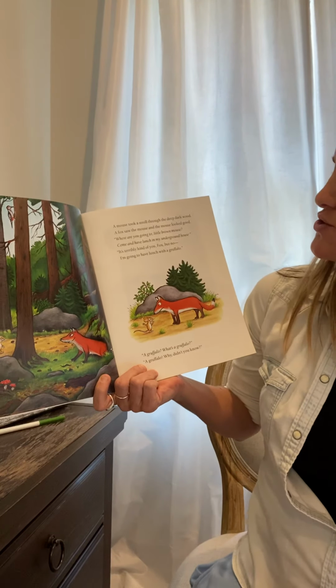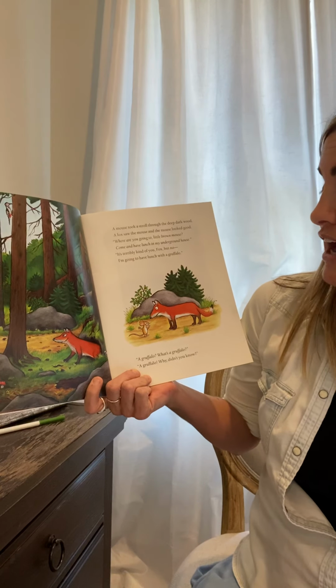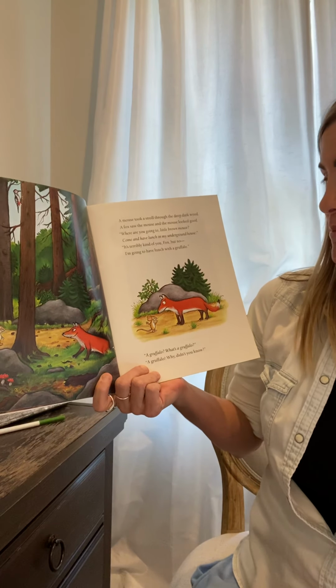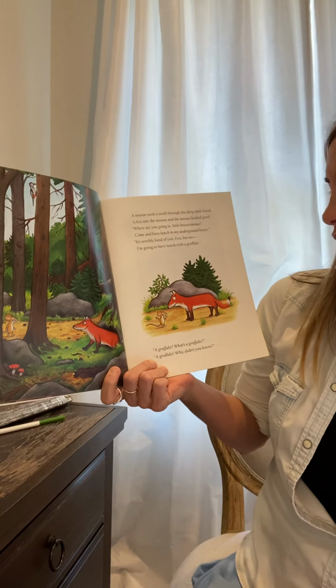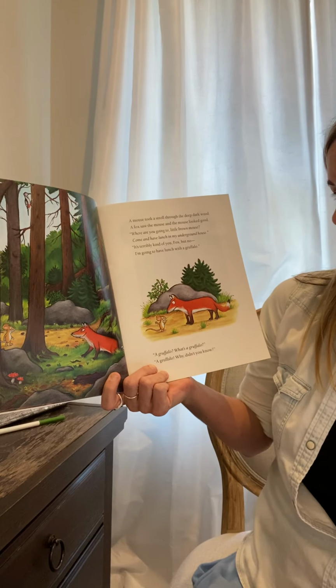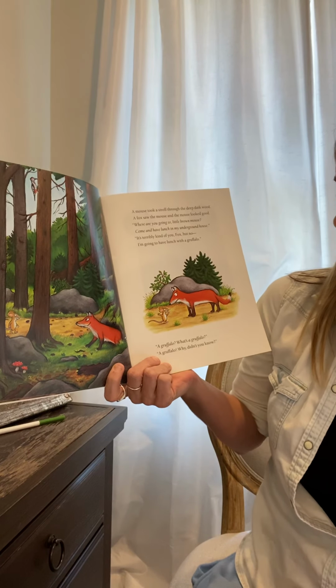A mouse took a stroll through the deep, dark wood. A fox saw the mouse, and the mouse looked good. Where are you going to, little brown mouse? Come and have lunch in my underground house.